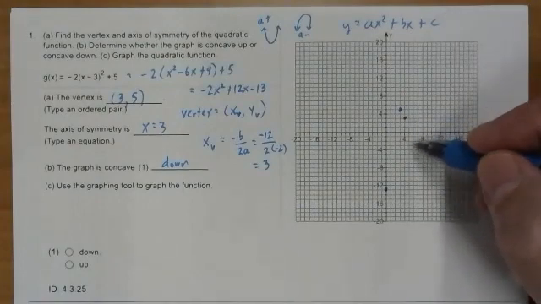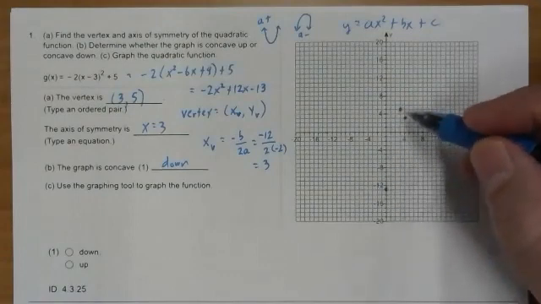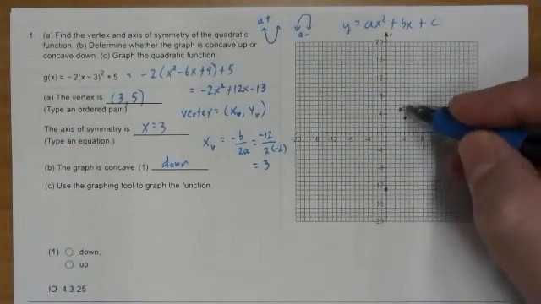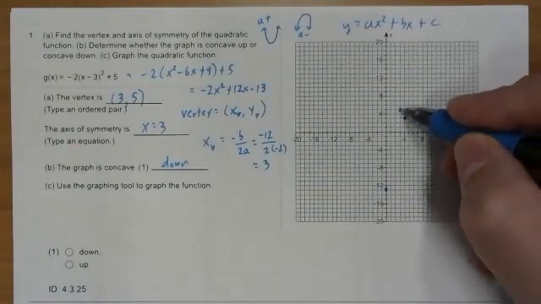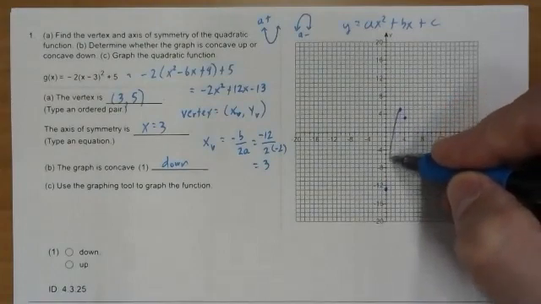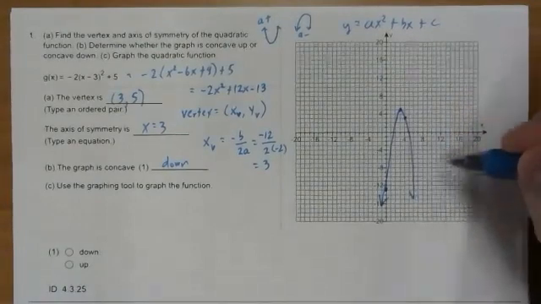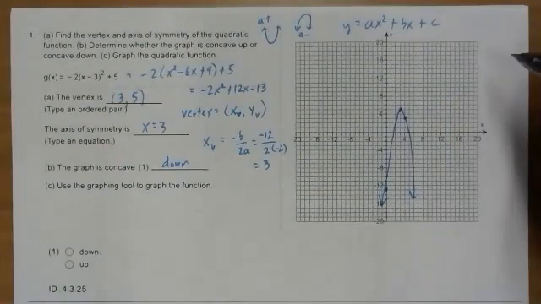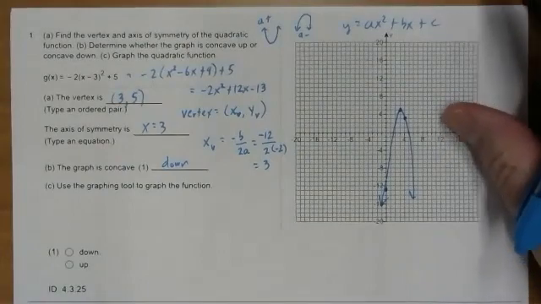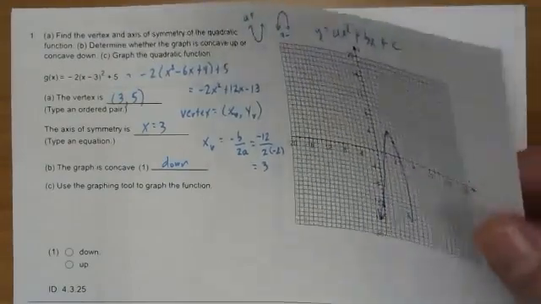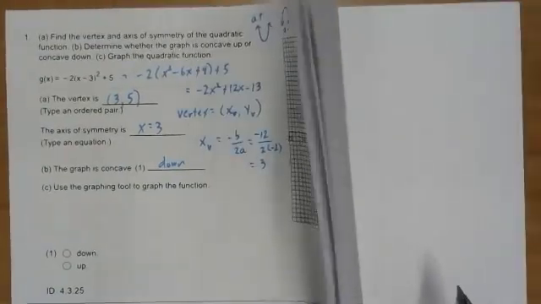Of course, within your math lab, you have to know how to graph things, but it should look something like this. Pretty skinny or narrow parabola. All right, so that's problem 1. Let's see what's next. Problem 2.